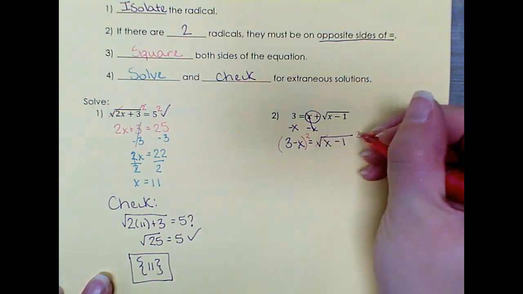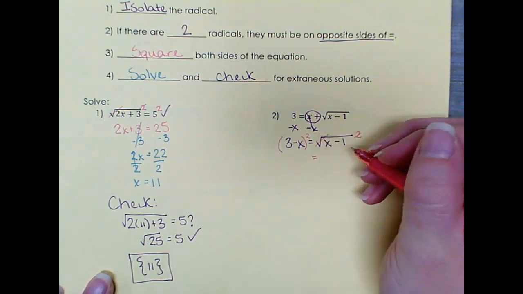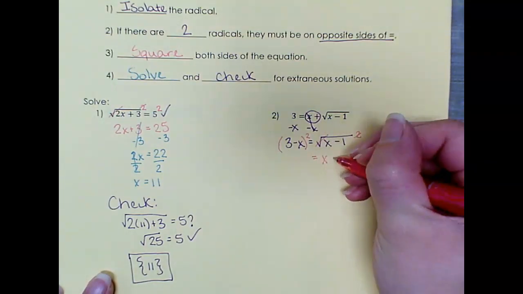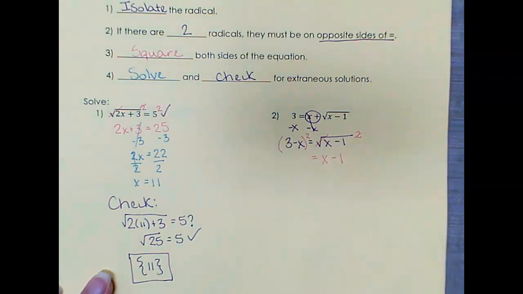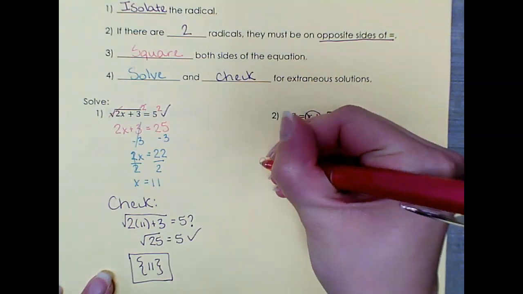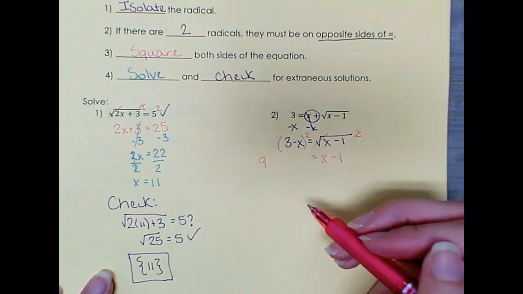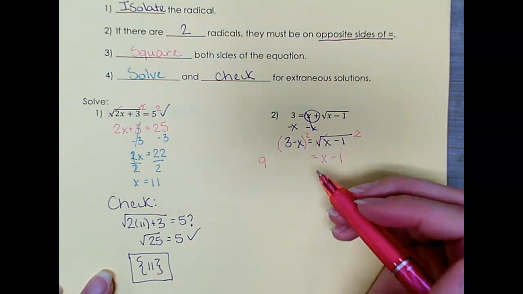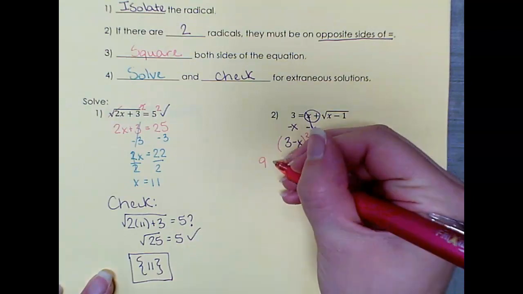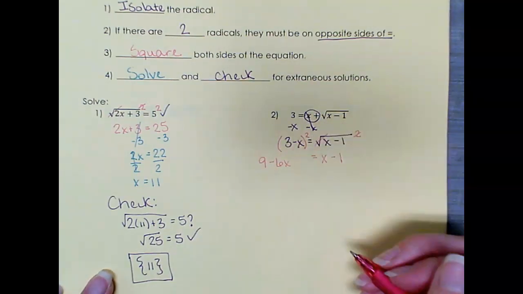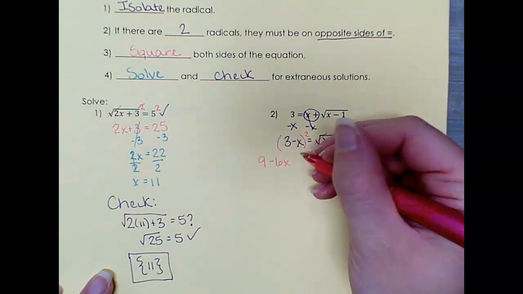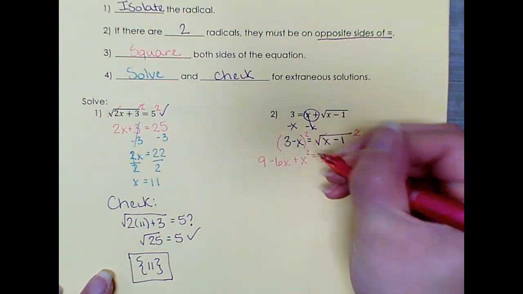So if I do this, I'm left with the radicand on the right, because squaring a square root cancels out those operations. And then if I FOIL, 3 times 3 is 9. 3 times negative x is negative 3x, but I'll have 2 of them because I'll have negative x times 3. So that's negative 6x. And then negative x times negative x is plus x squared.